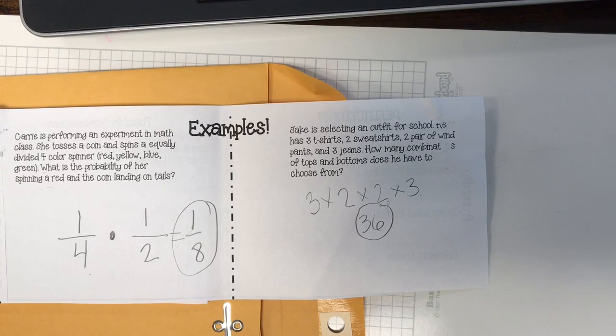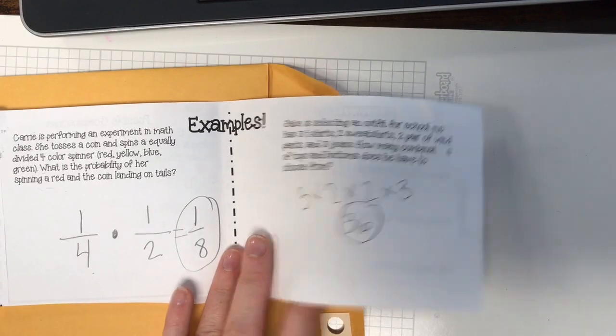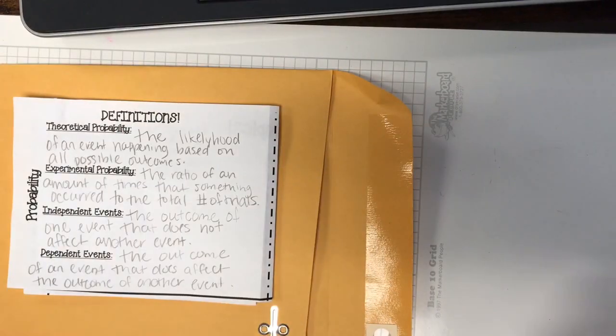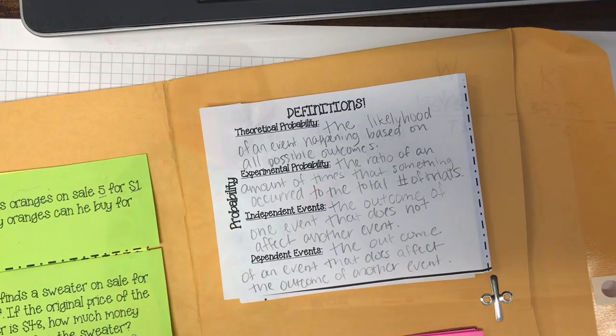Okay? So you could wear this shirt and this jeans. However, this shirt, this sweatshirt, this wind pant, this jeans. Does that make sense? You could go in your closet and see how many combinations you could come up with, okay? So that should be filled out. Make sure that is totally filled out front to back.